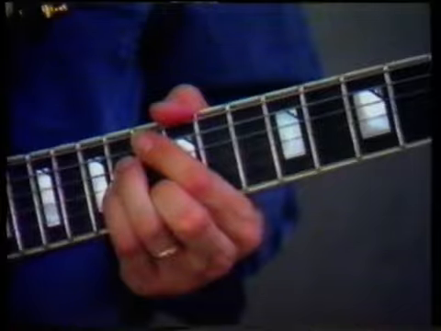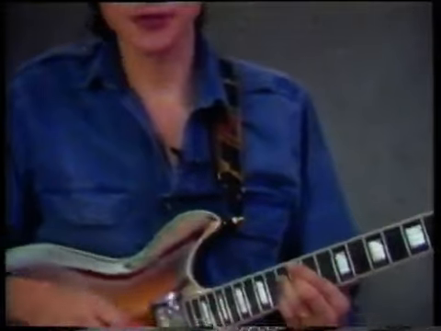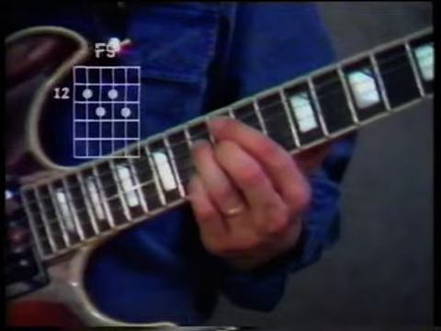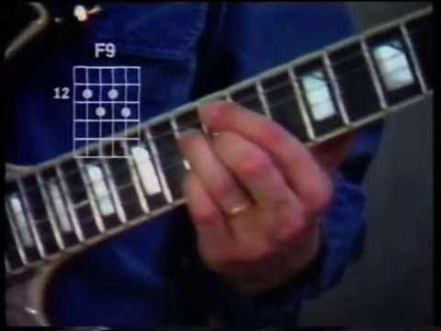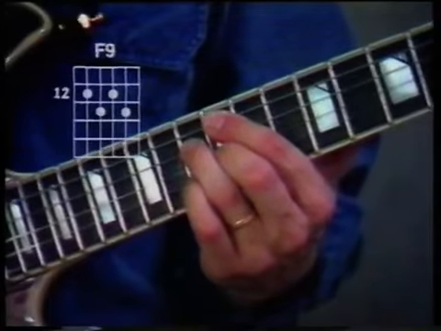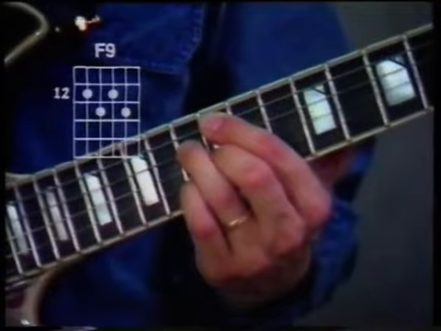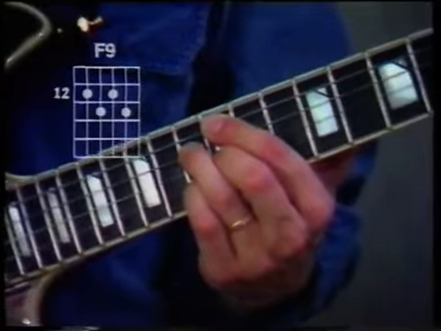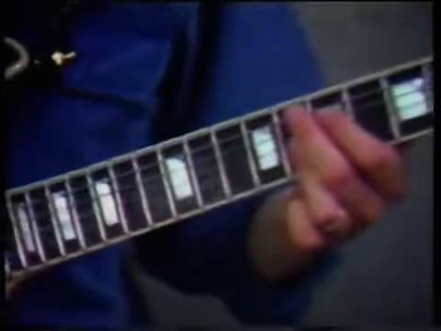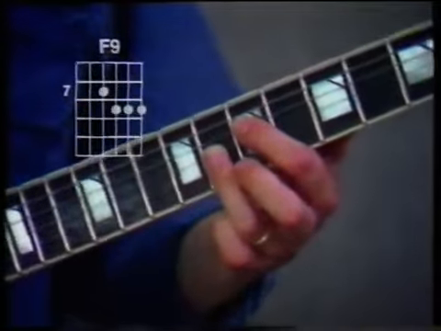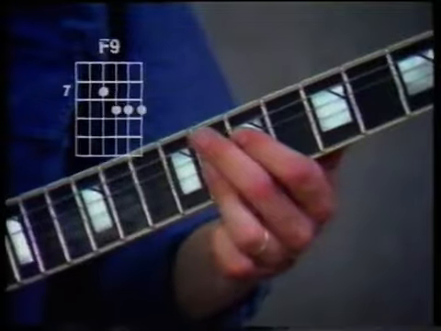Now the next 2 voicings are both F9 voicings, but the 2nd doesn't contain the 3rd. Now the first one does, and it looks like this. There's an A natural on the A string, E flat, G, C. And the other one can be played exactly the same voicing, just in a different place on the guitar.